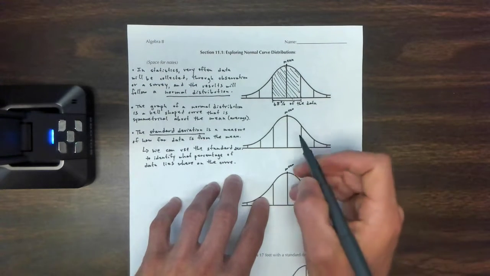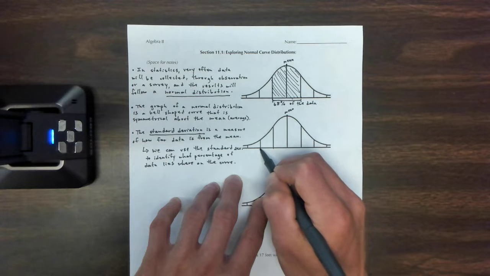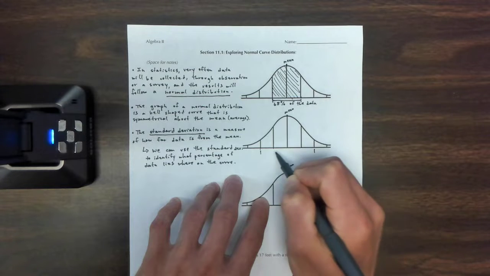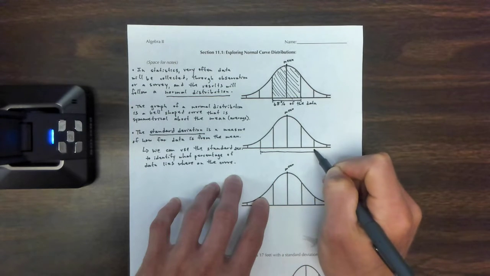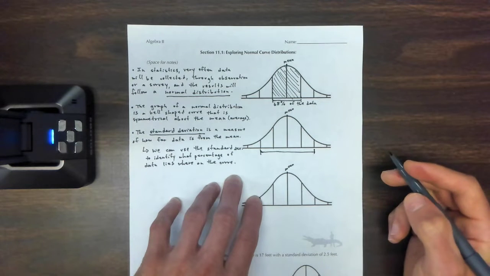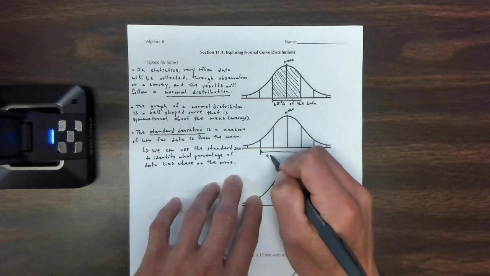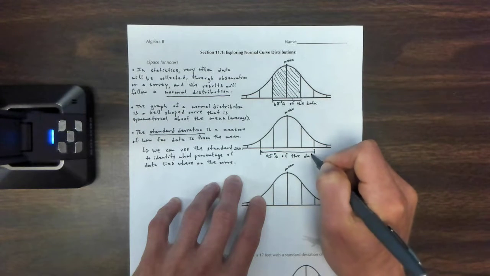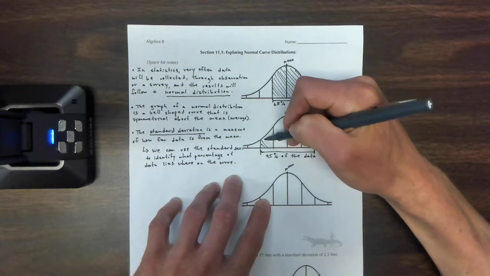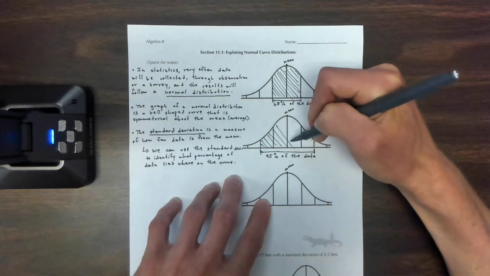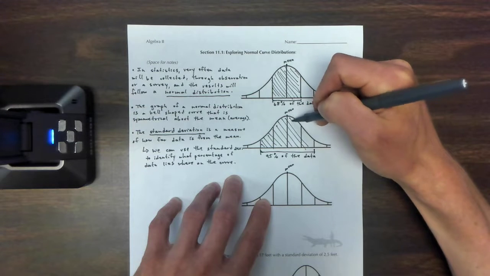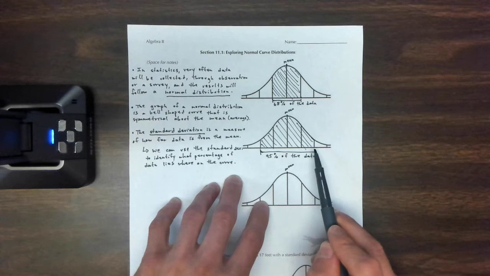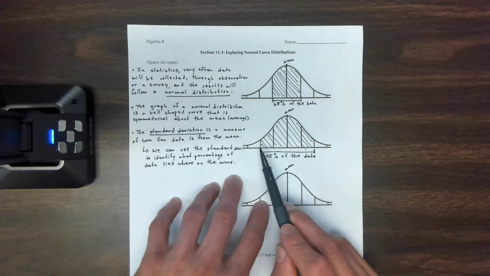Now, let's go 2 standard deviations to the left and two standard deviations to the right. What percentage of data lies in this place? Okay. 95% of our data that we're collecting lies within 2 standard deviations. So go ahead and shade that in. Okay. 95% of the data is within 2 standard deviations to the right, 2 standard deviations to the left.